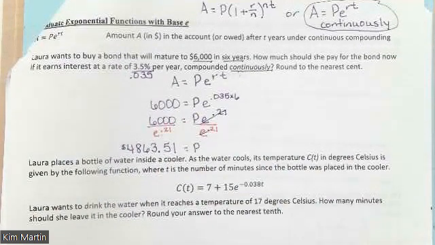Now let me explain this to you, because does anybody have a bond in here? Okay. Not many people. I don't even know if they do it anymore. I'm old, so yes, I have bonds. I even have bonds right now.